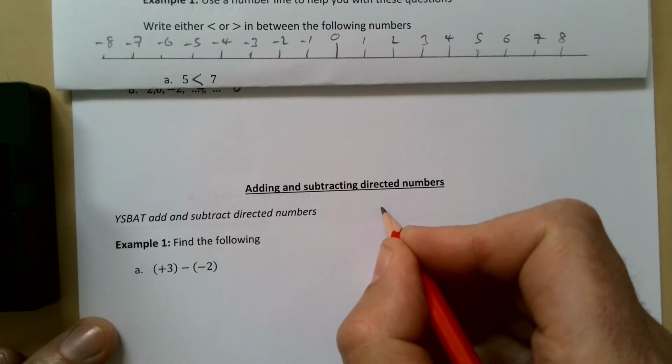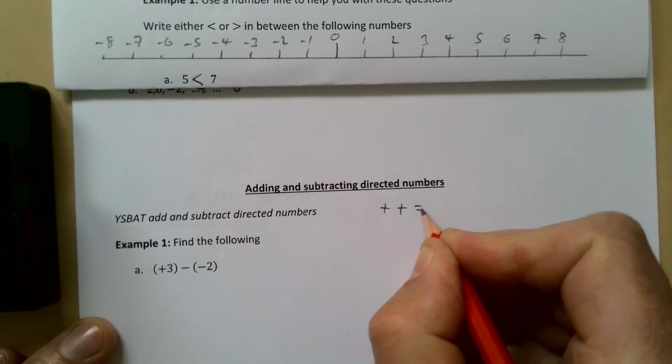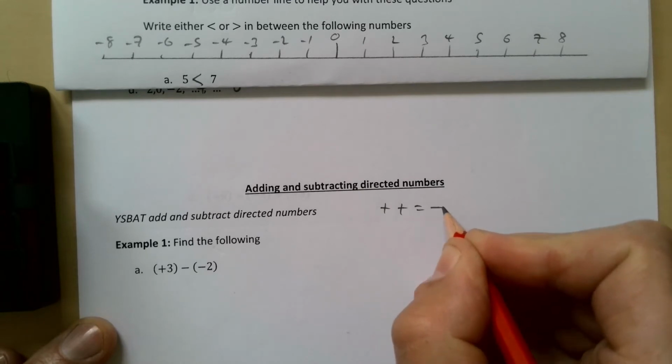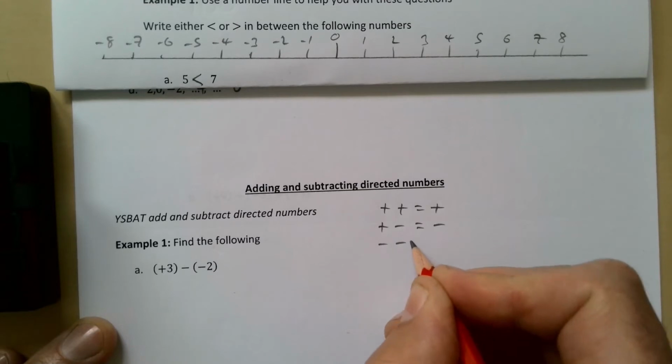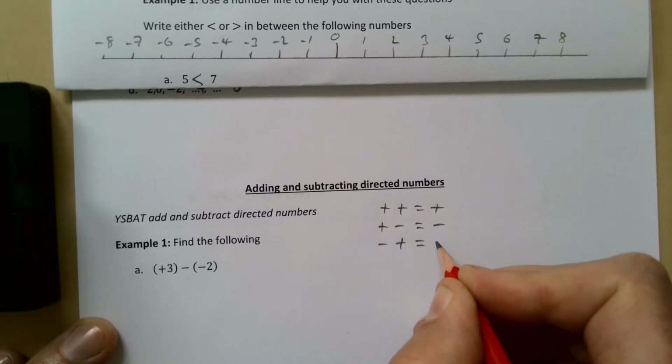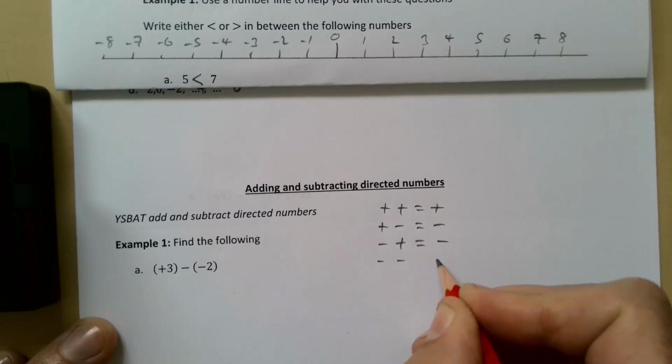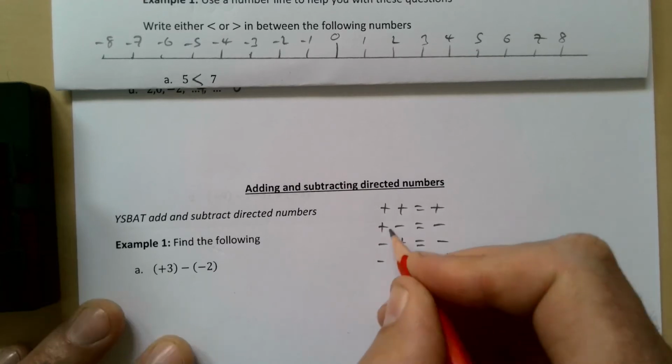And if there's two signs beside each other, I exchange it for 1. So if it's two pluses, I exchange it for a plus. If it's a plus and a minus, I exchange it for a minus. Minus and a plus is a minus, and a minus and a minus is a plus.